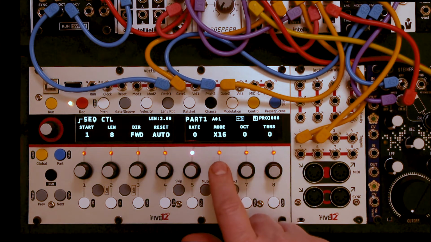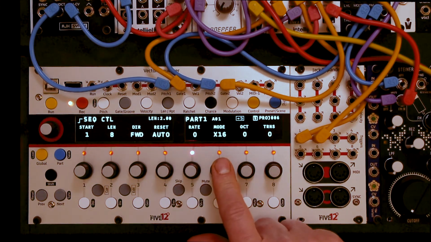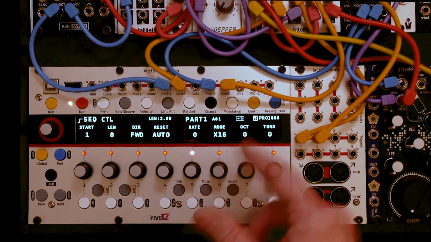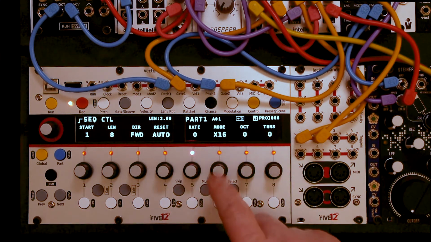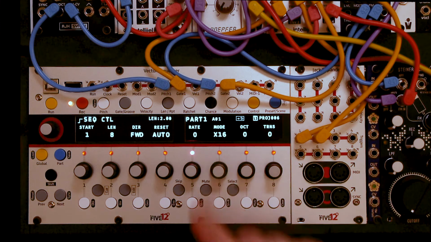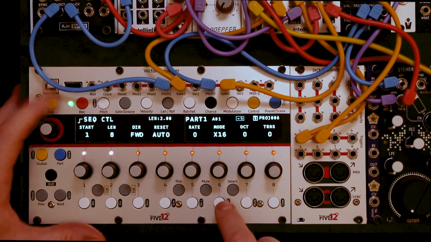So for X16, the default rate at 0 is a 16th note. So it allows you to move from half that fast, which is an 8th note, to twice as fast, which would be a 32nd note. So let's start the sequence and I'll dial through those.